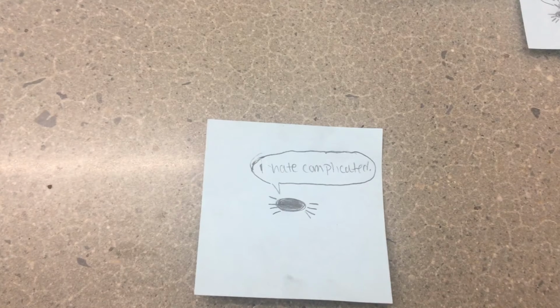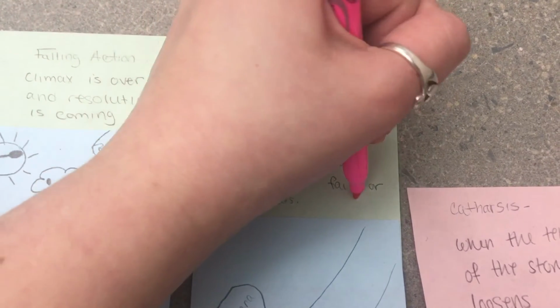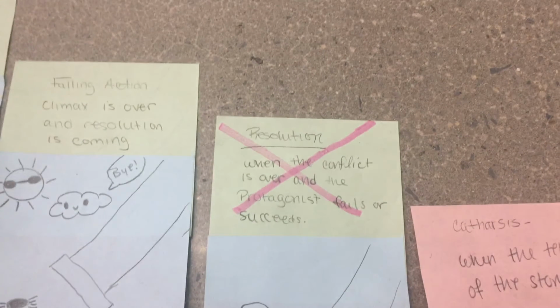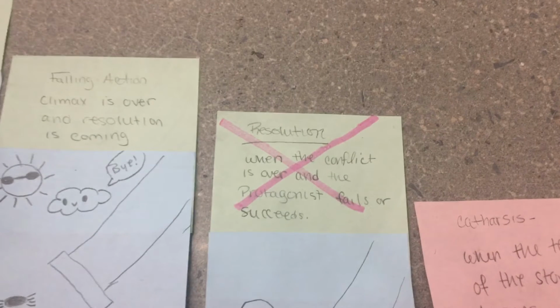But here's where it gets a little bit complicated. Technically, the end of the Itsy Bitsy Spider doesn't have a resolution since it took us back to the beginning of the story. So I lied. Sue me. A lot of modern dramas don't have a resolution.